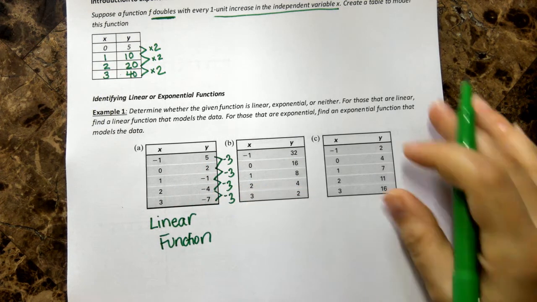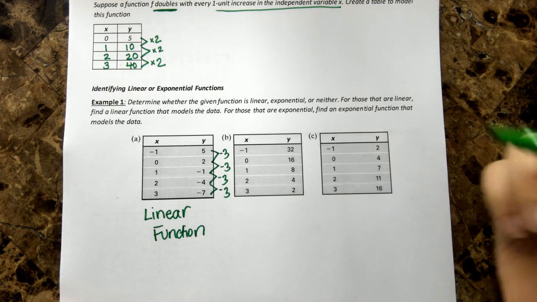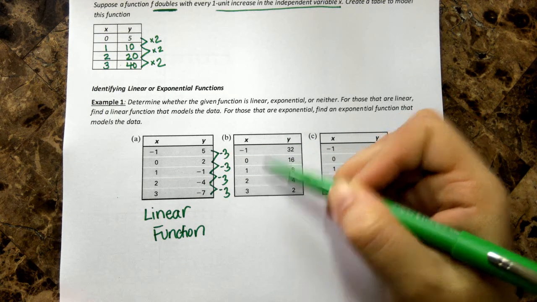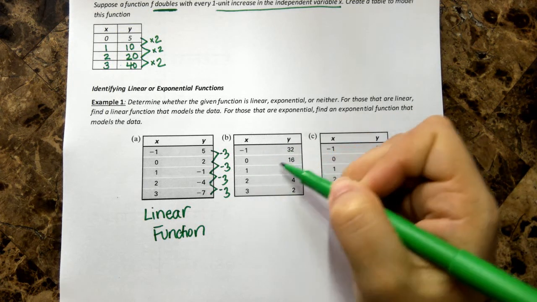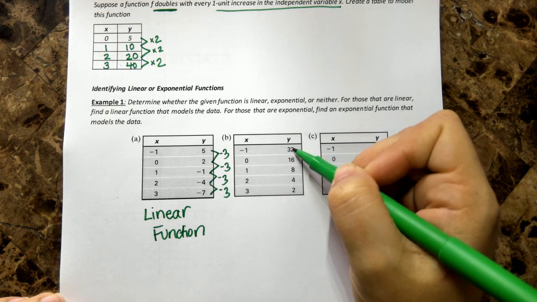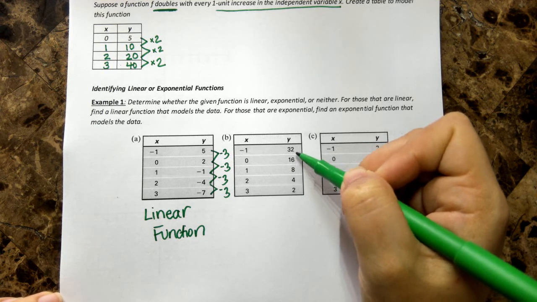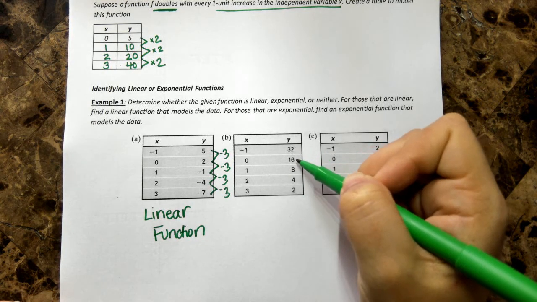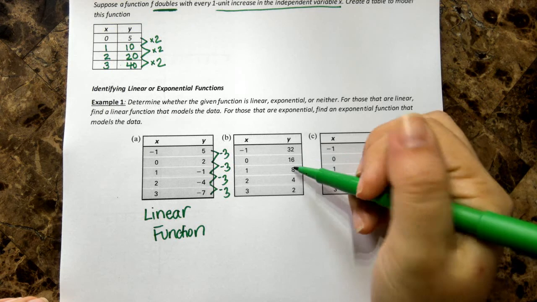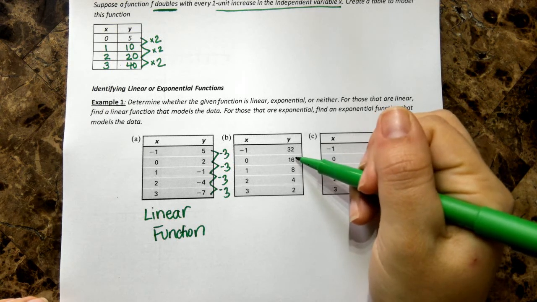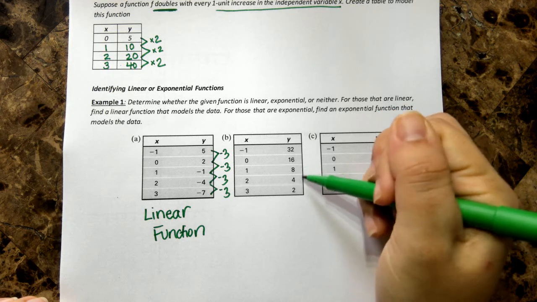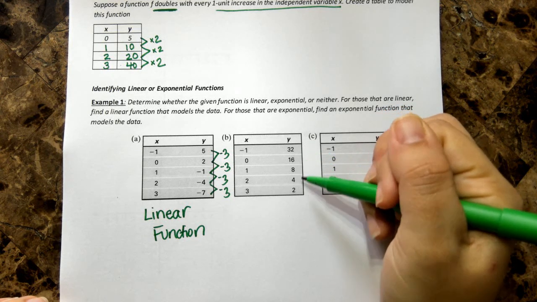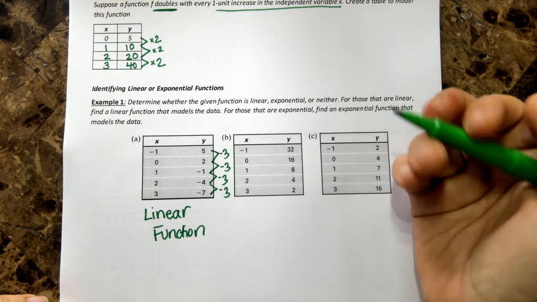Alright, so if we look at our second table, the x values are increasing by 1 each time. And the y values went from 32 to 16. Now, one could say it subtracted 16 and you would be correct. But if you look at the next two rows, 16 minus 16 would not be 8. 8 minus 16 would not be 4. So it's not subtracting by 16 each time. That's not the pattern here.